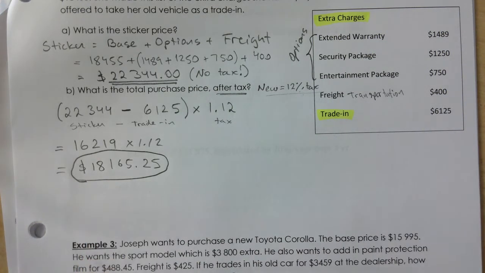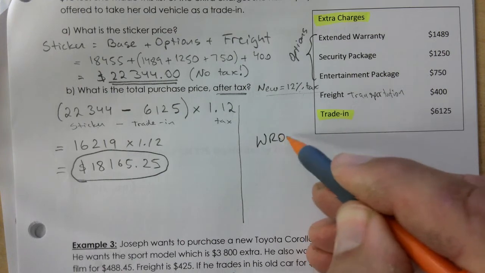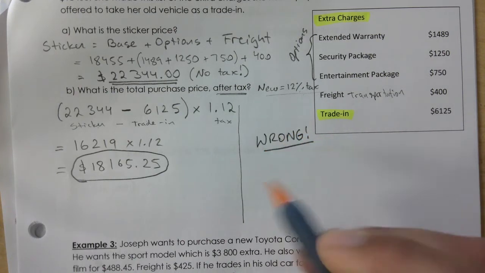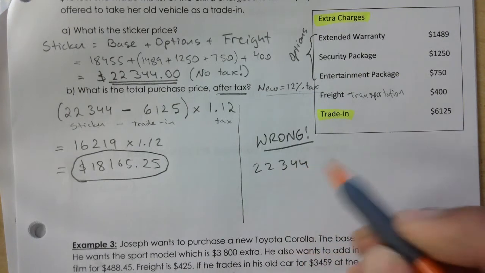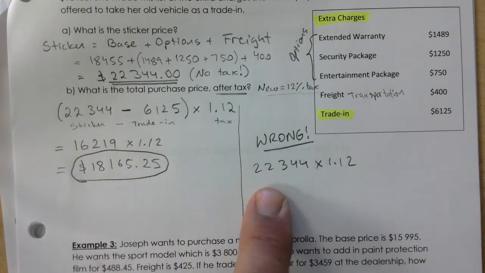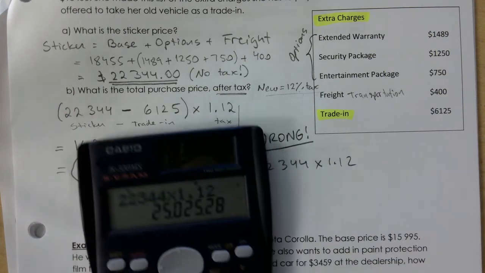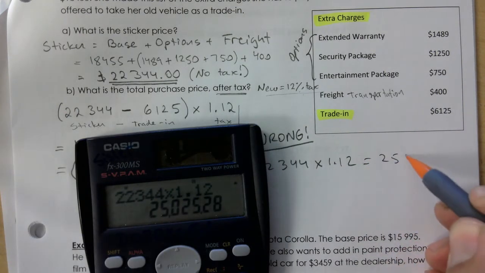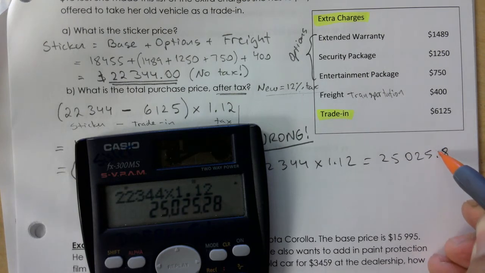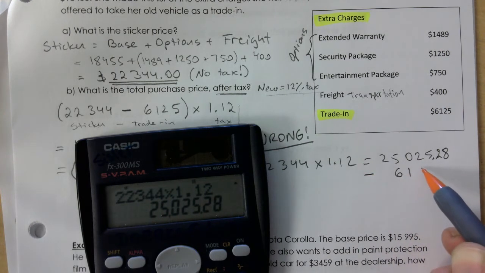And the reason why I left so much space here is because, even though right now it makes sense, I will show you how not to do it. This is wrong, okay? If you go 22,344 times 1.12, let's say we just take our sticker price and we add taxes to it. That would be 25,025.28, sorry, 28 like that. And let's say now you take away the trade-in.